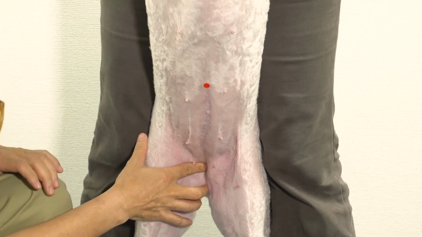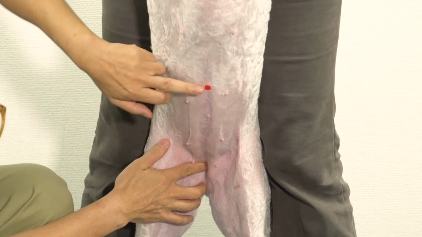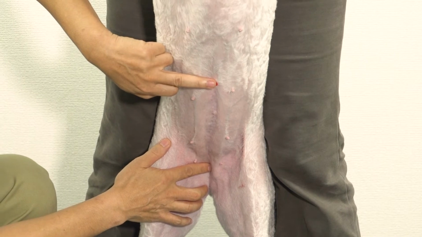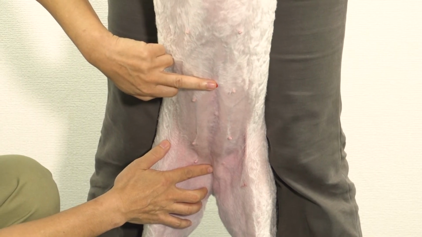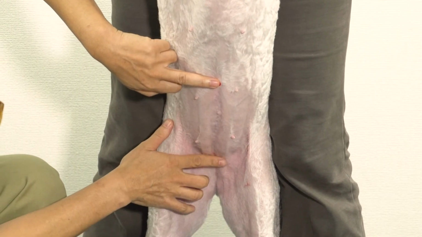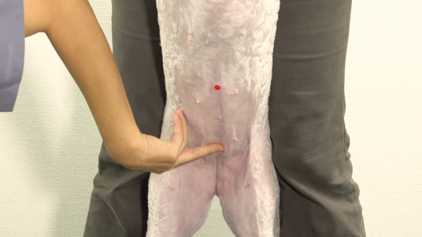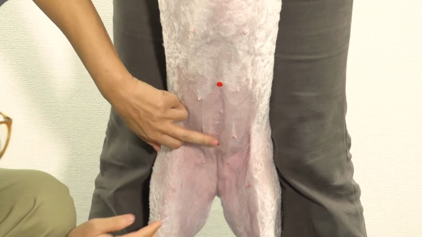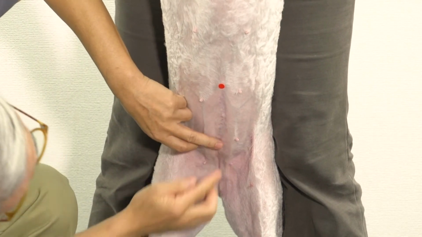Next is CV4. CV4 is also on the line connecting the pubic tubercle and the navel, and it is 2/5 from the pubic tubercle. Next is CV5.